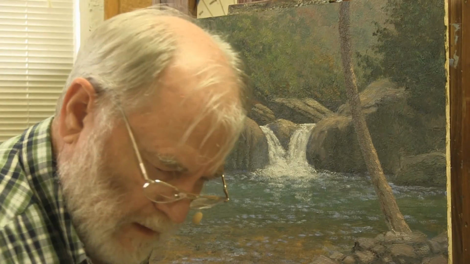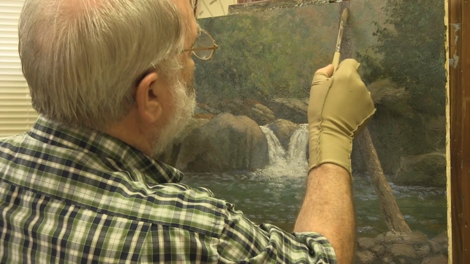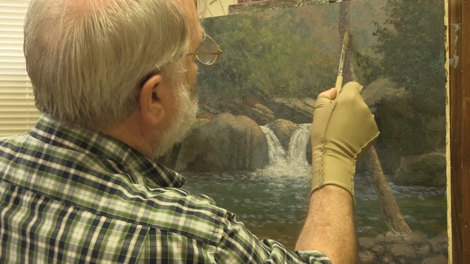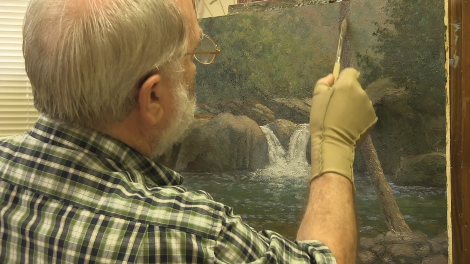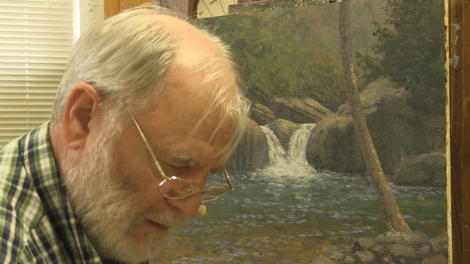And now go a little bit, not quite so light. Right there. And we'll go with some of that kind of a light but cool reflected light in the background here.